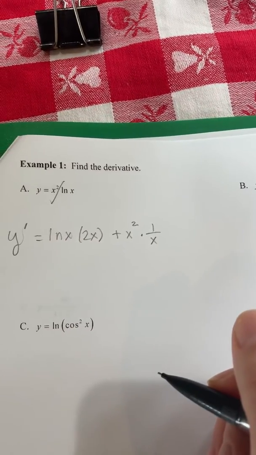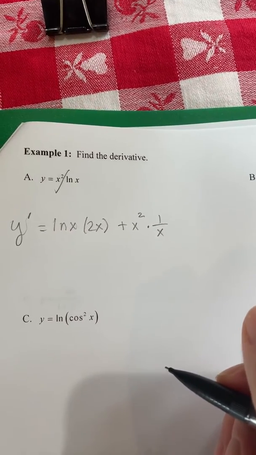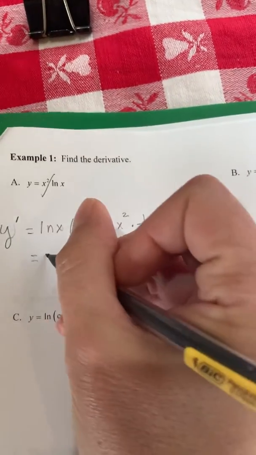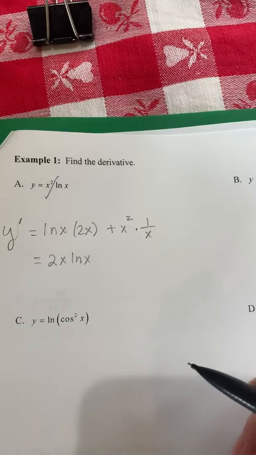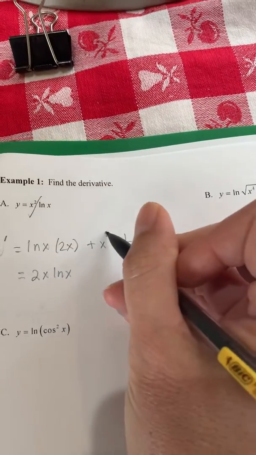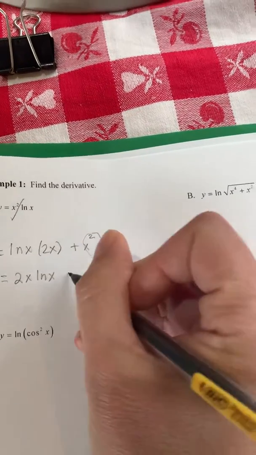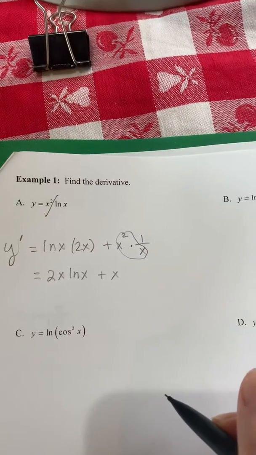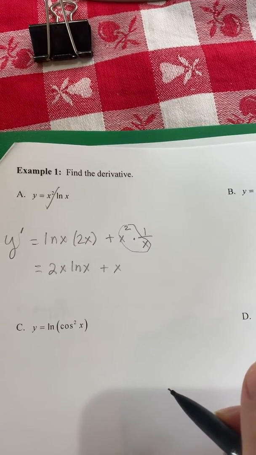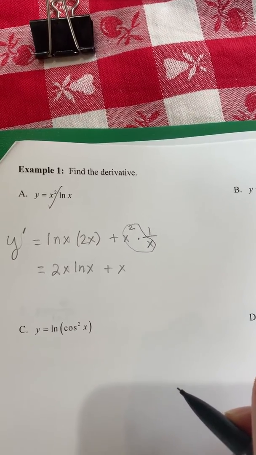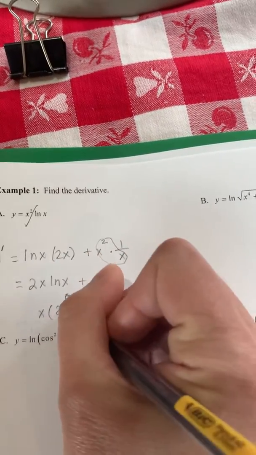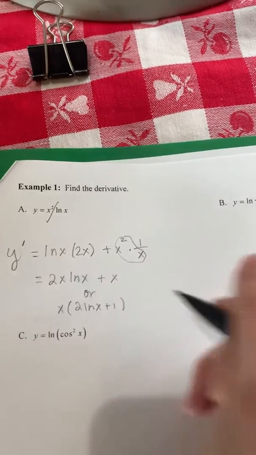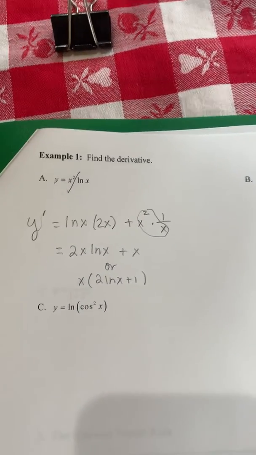Okay, simplifying this, there's really nothing to do for the first part. You may want to write 2x in front just so it looks a little better. And then we can reduce right here, this part. Okay, all right, so that is definitely a sufficient answer. Another thing that you could do is factor out the x. So you're left with 2 natural log of x plus 1, and that completes that problem.